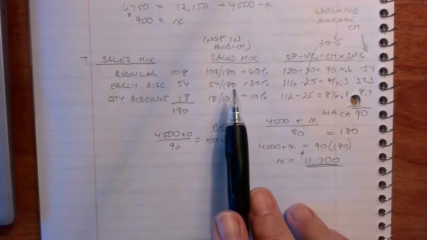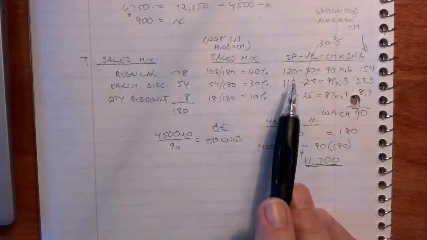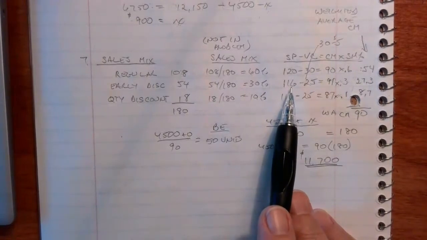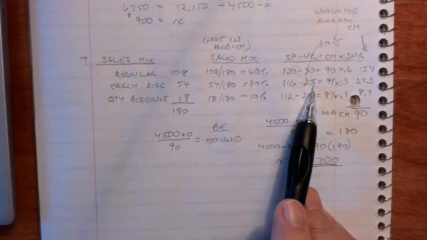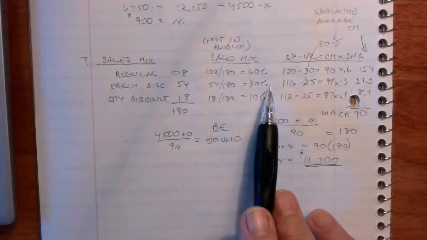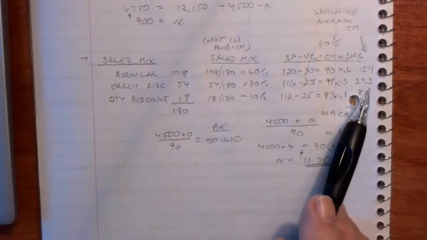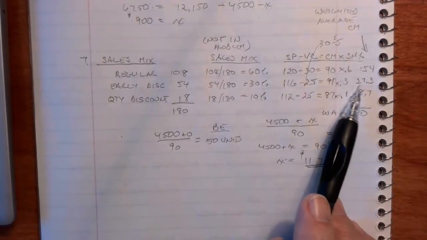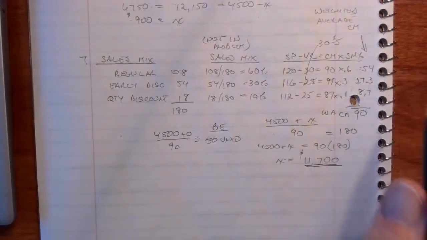For this one, for the 30%, the early discount, we get to take $4 off the selling price. They save $4 there. Our variable cost goes down by $5, and now it's 25. So this equals 91, and we've got 30%. That's worth 30% of our sales mix, or 27.3. Sorry, of our contribution. Kind of ran out of room here.